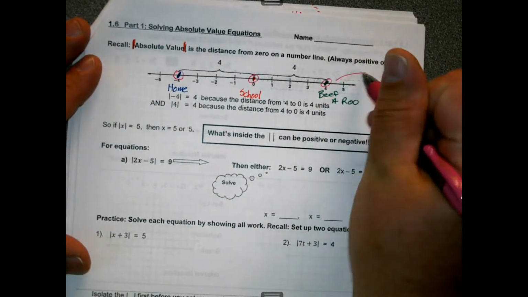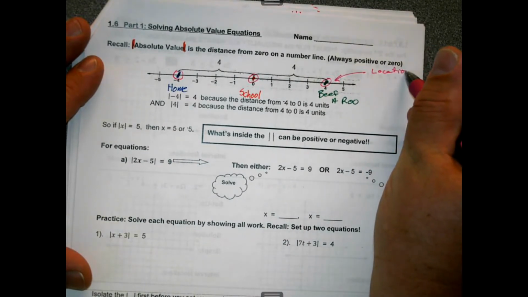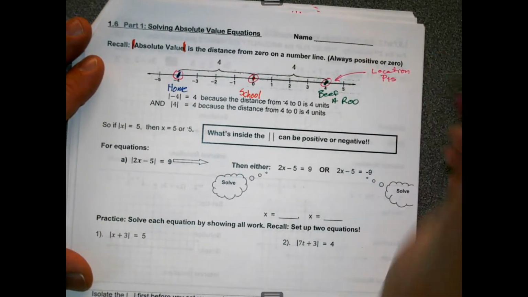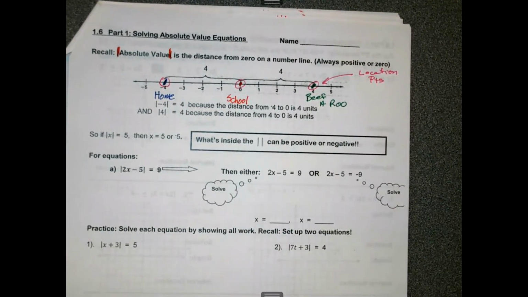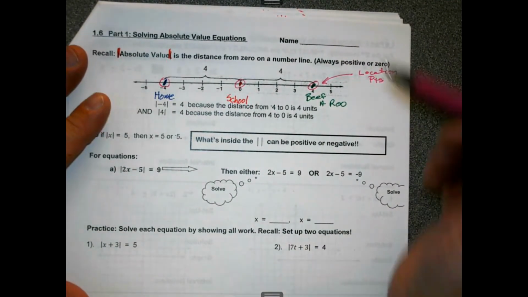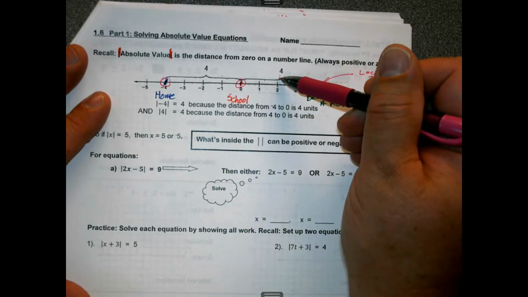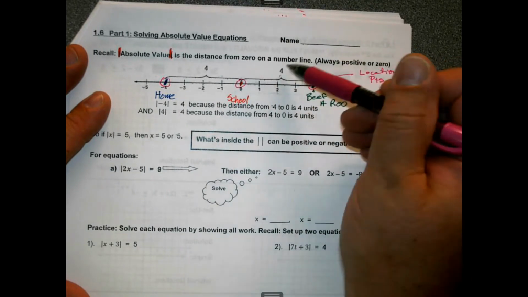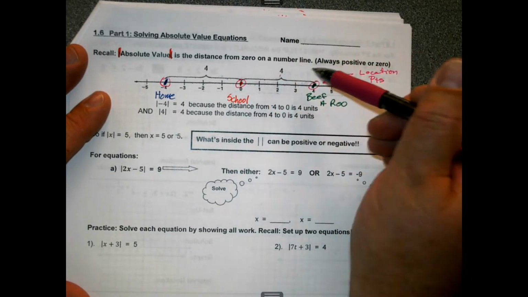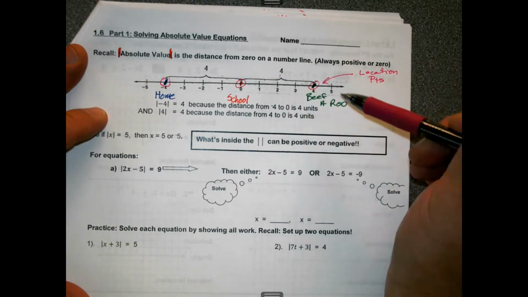It's just something I made up, and it really helps when I'm explaining absolute value in algebra 2, because there's a difference between the location points and the distance, right? Distance is how many units you went, and the location point is where you actually walk to. They're different.